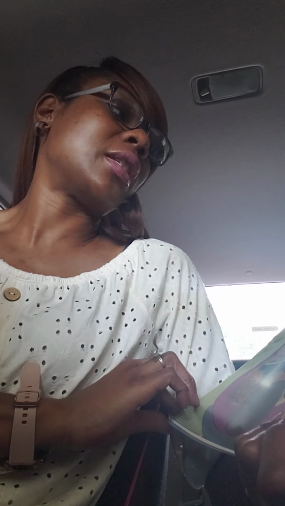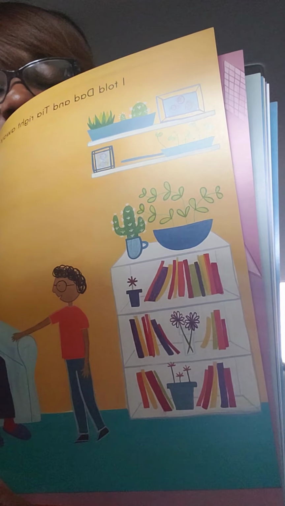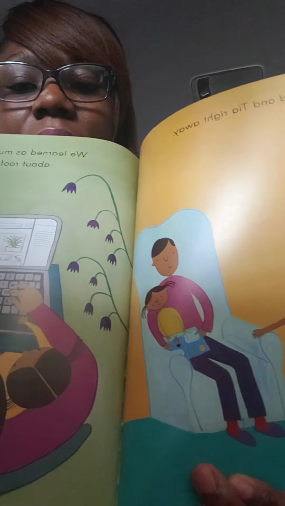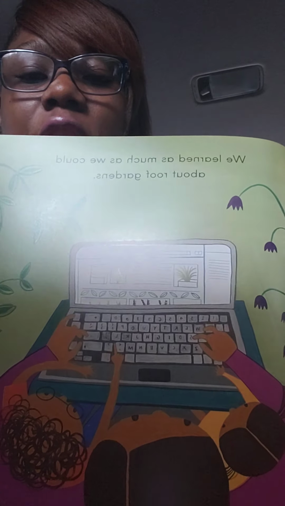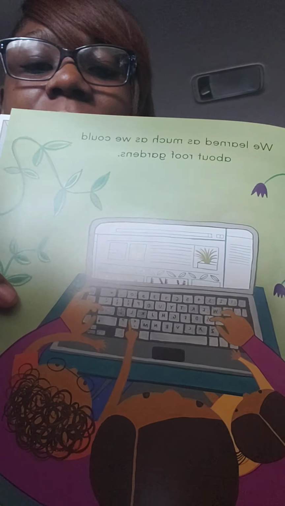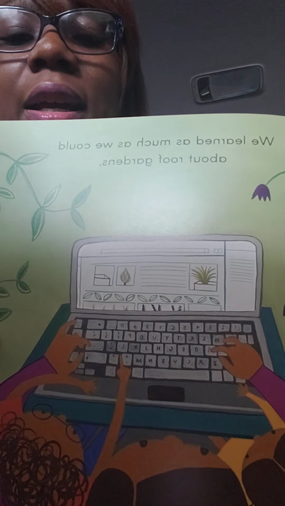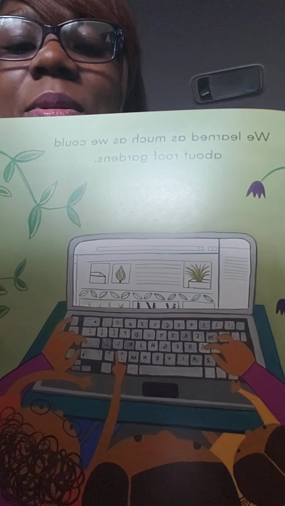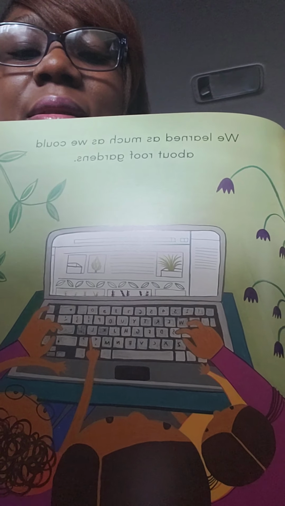I told Dad and Tia right away. We learned as much as we could about roof gardens. Okay, so learning. You see, the family is looking up stuff on the computer to do research to see what they can know about different types of gardens. And the computer can tell you lots of things.